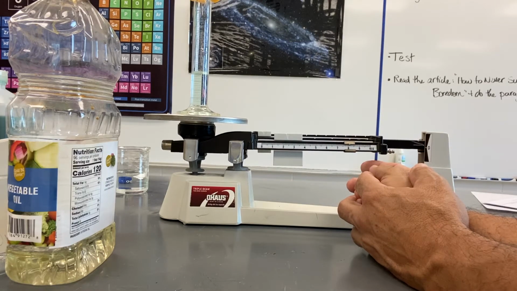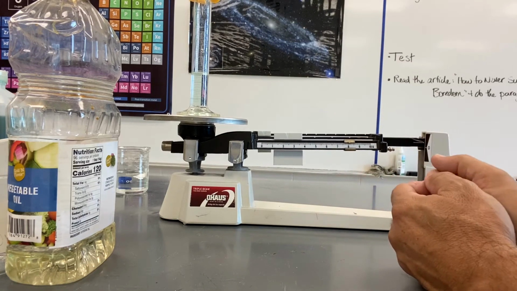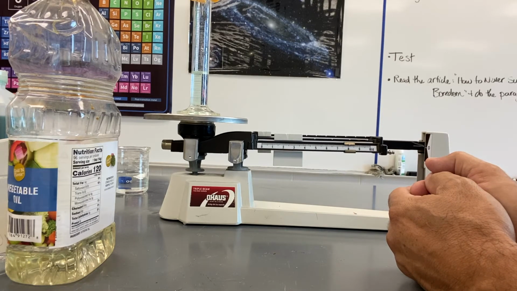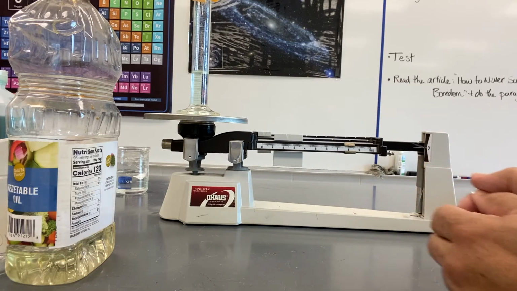My big old hands here, just keep knocking it all around. See if that makes it any better. All right, 108.1 grams.